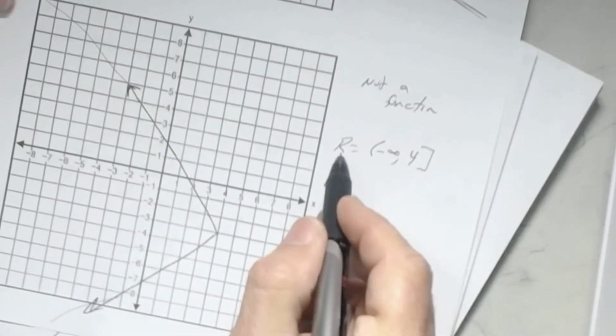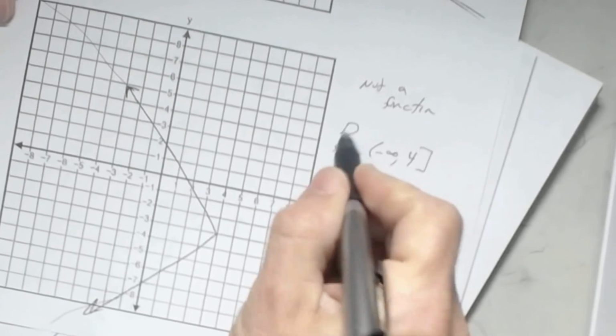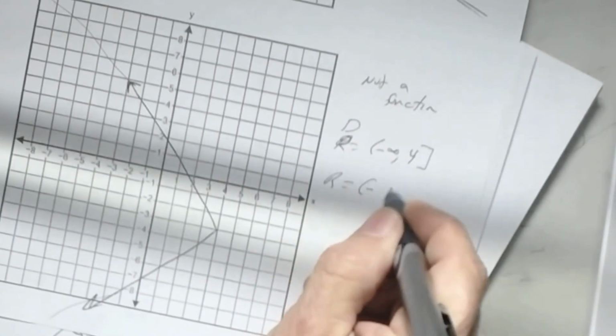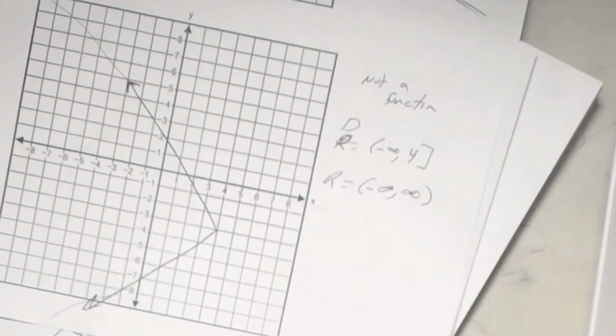What about the range? I'm sorry. Yeah, I'm sorry, guys. That's domain, right? What about the range? Negative infinity, positive infinity. Y'all agree? Okay. All right. So negative infinity to positive infinity is the range. Okay?